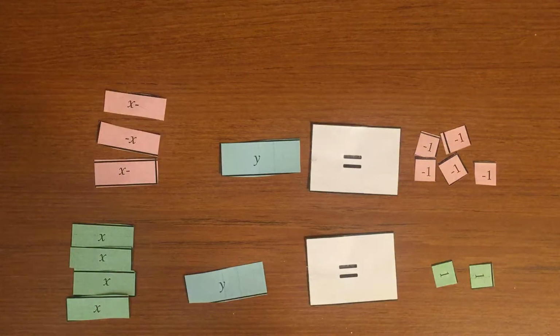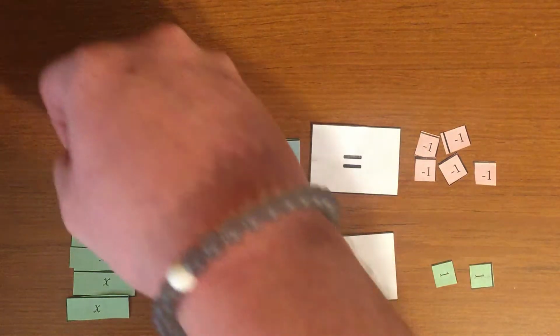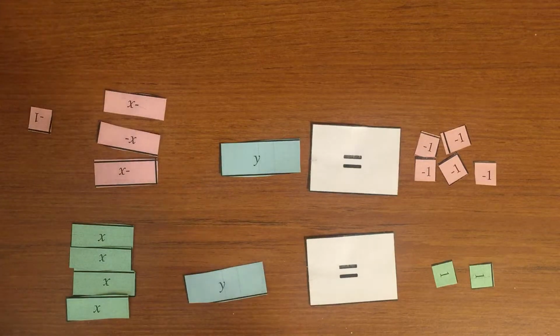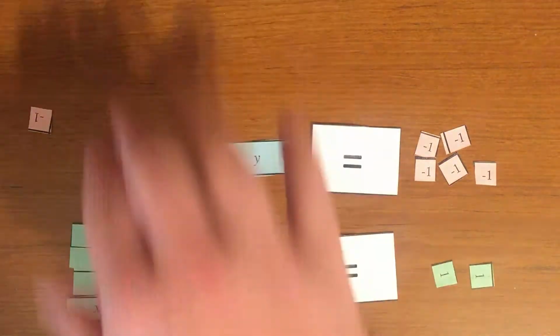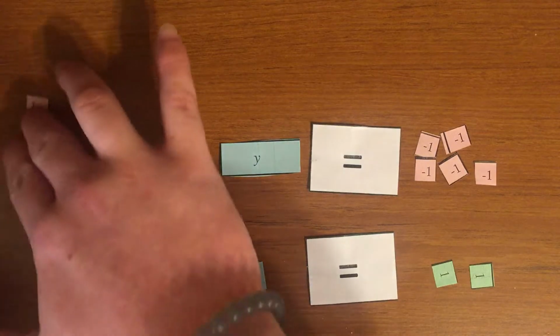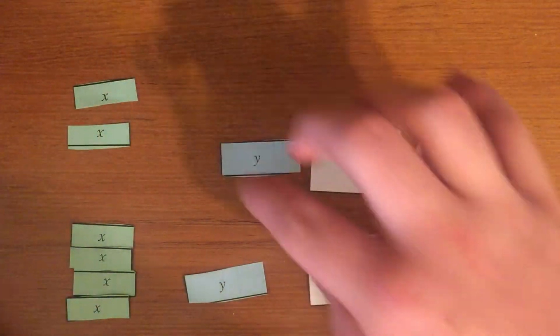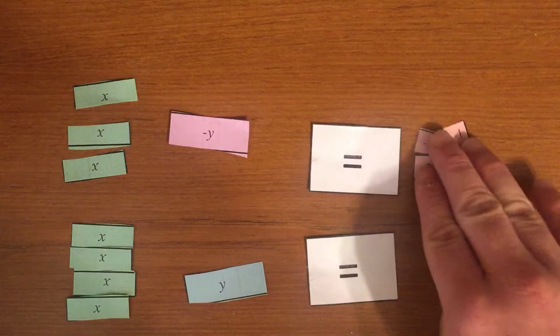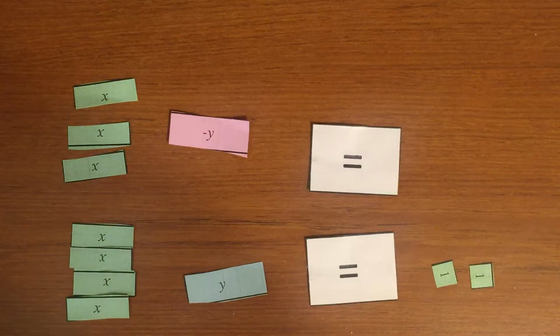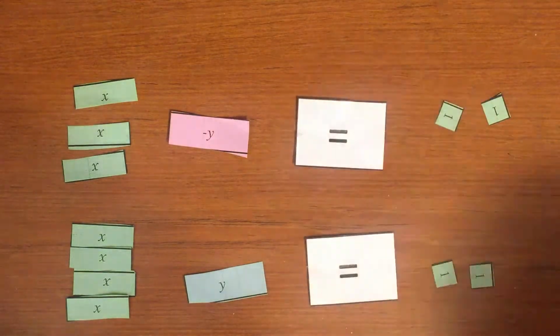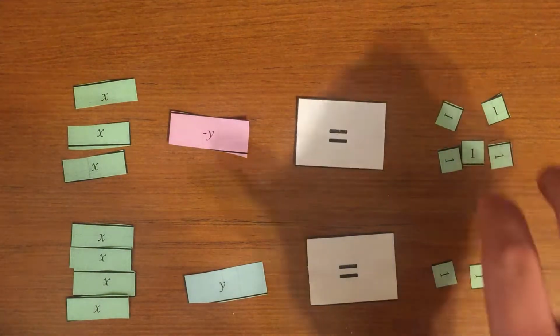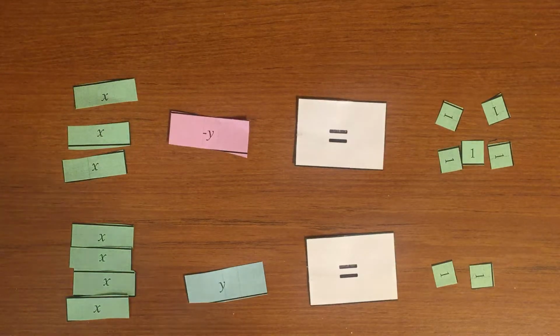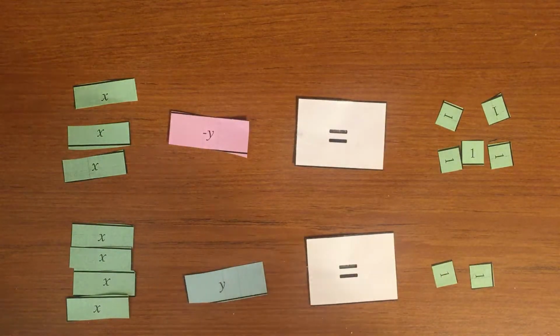So what we're going to do first is, in order to cancel one of the variables out, I'm going to multiply this top equation by negative 1, and then that's going to give us 3x minus y equals positive 5. And then now you have two variables that you can cancel out.